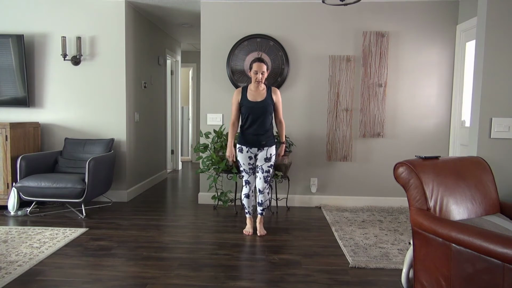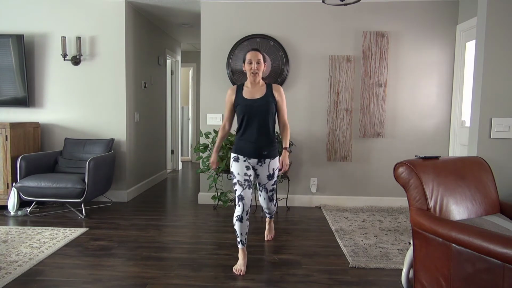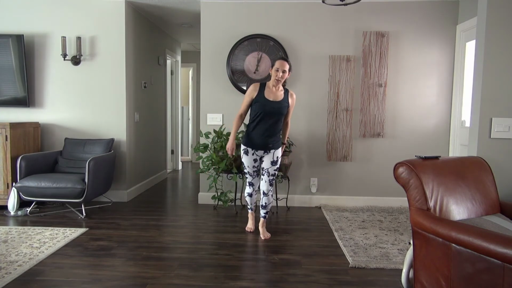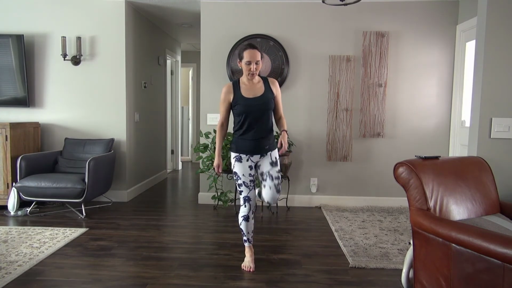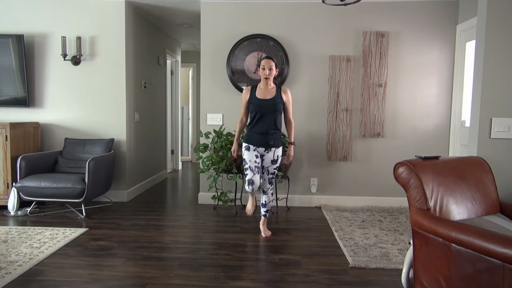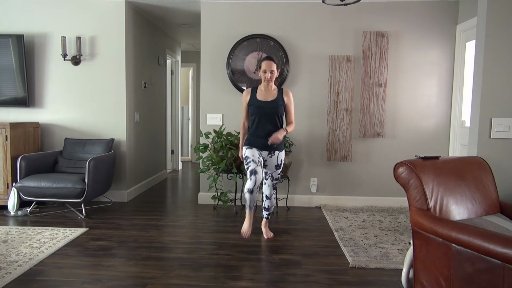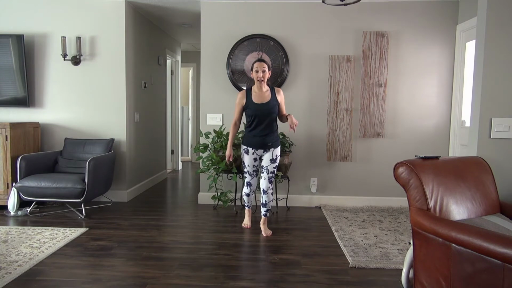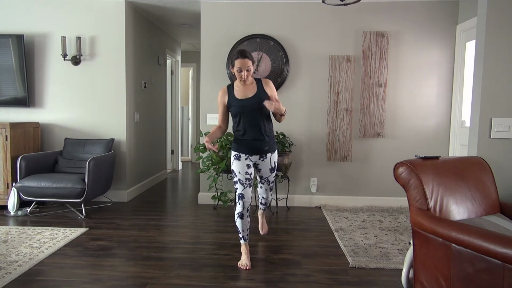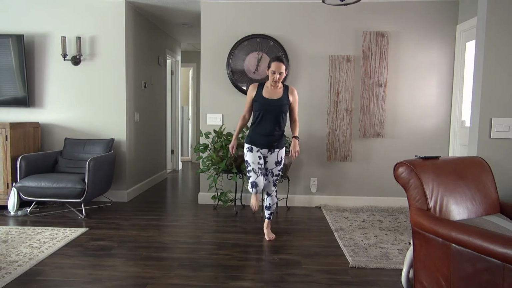Okay, let's do the other side. A big step and step back. Oh, this side feels awkward to me. I think I'm dominant left-footed. And you might discover that too, that it feels more awkward to lead with one leg than the other. Let's do 3 more. Make sure as you step back and as you step forward that both feet get to the same height, like you don't want to trip over something. Okay, last one.